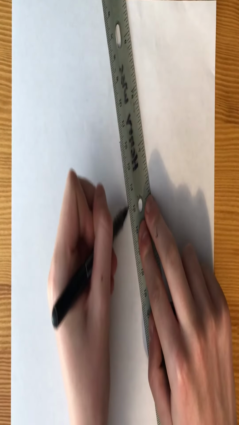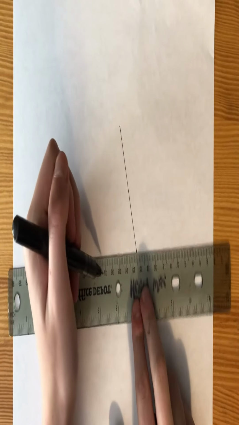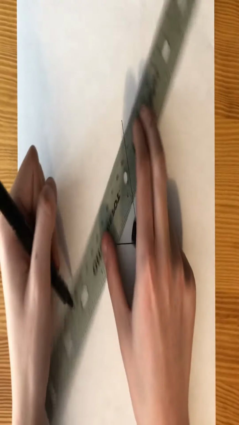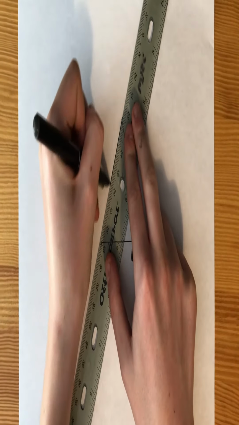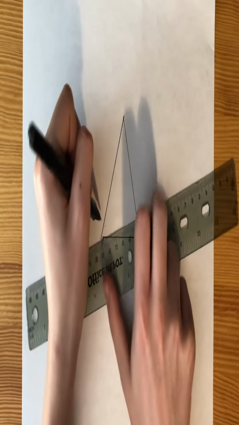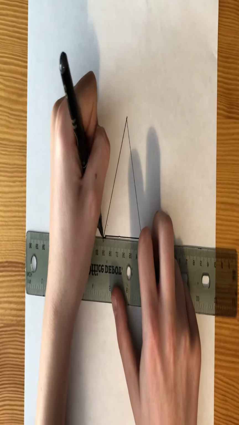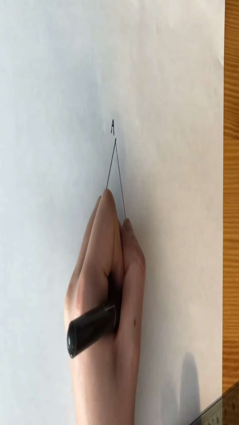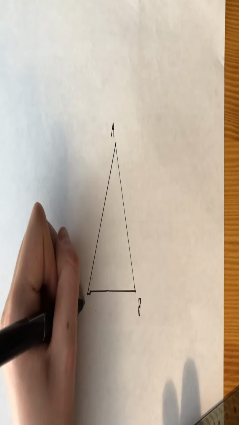Let's do an investigation of the triangle sum theorem using the parallel lines postulate. Let's start by drawing a triangle. Now let's name our triangle. We'll name this point A, B, C.